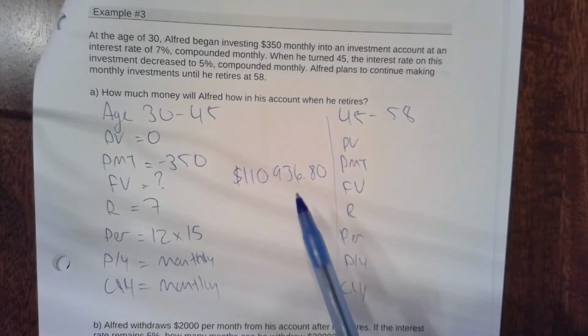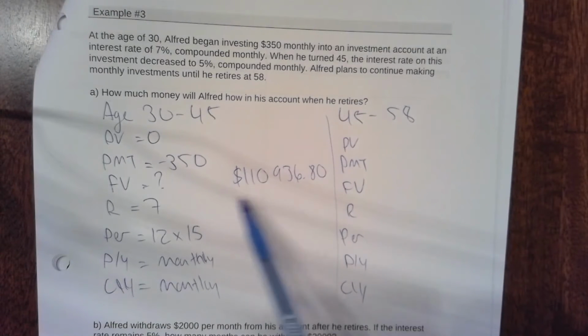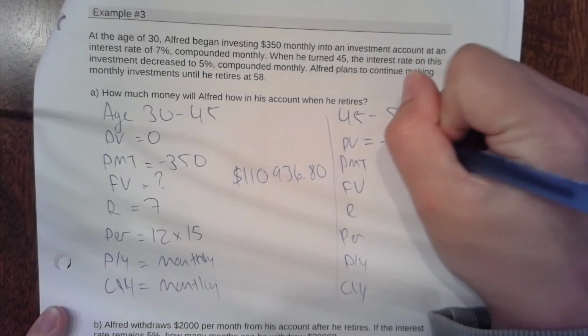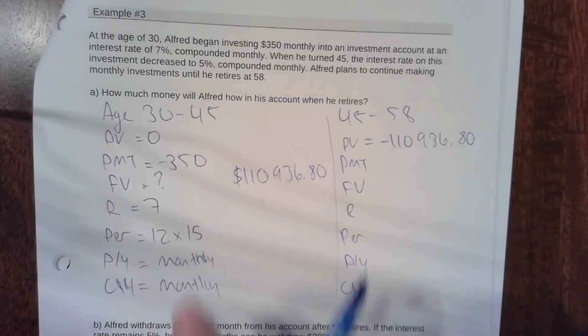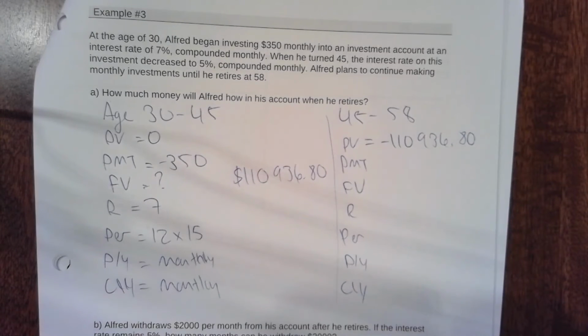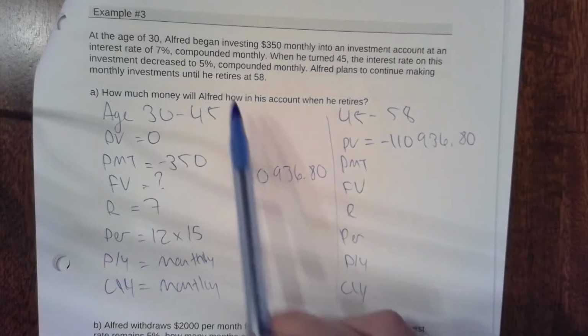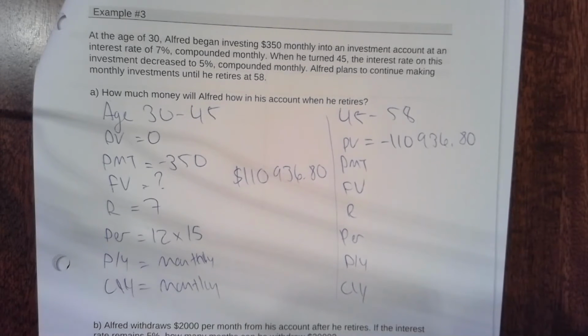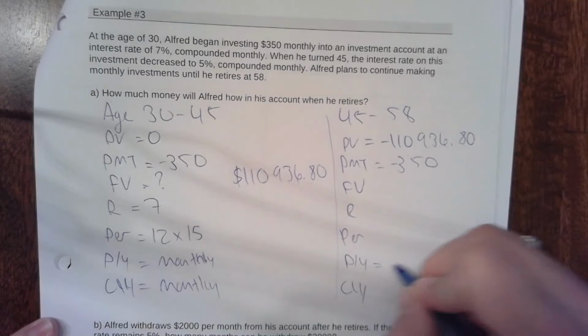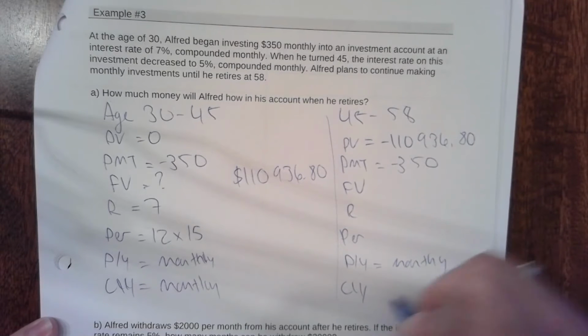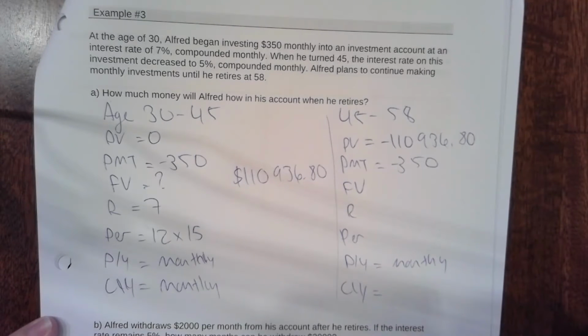Okay, so this time, this is the beginning amount. So it's a negative 110,000 because it's kind of like he took this out of this investment account and put it into a checking and then took it out of his checking and put it into a new investment account. It wasn't really his choice, I don't think, because why would you decide to have it low interest rate? You wouldn't. But some of the other stuff is the same, like negative 350 for payment, and it's still monthly. That didn't change. It still compounds monthly, I think. Yep.